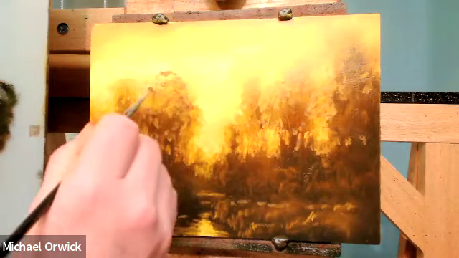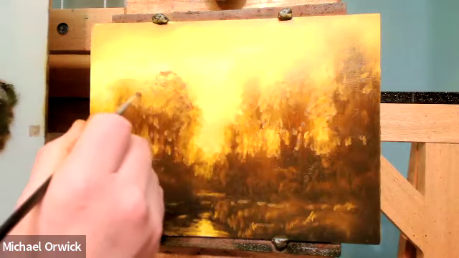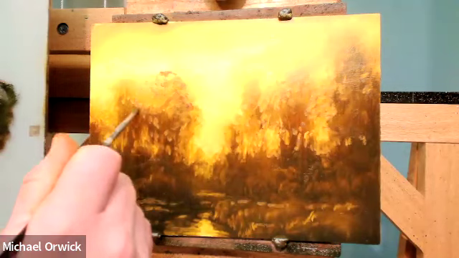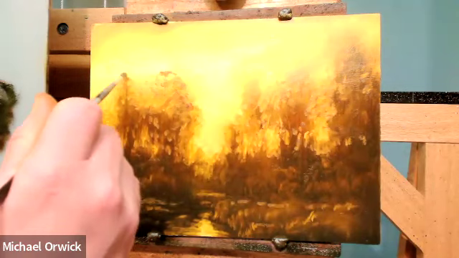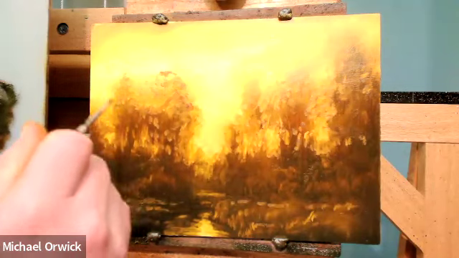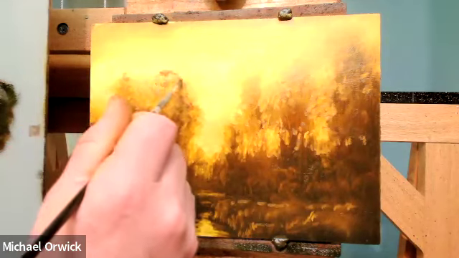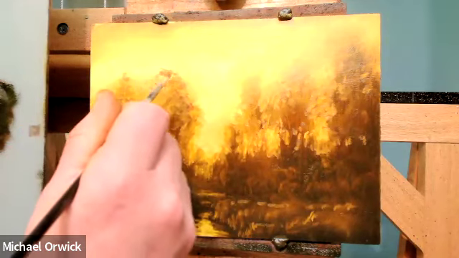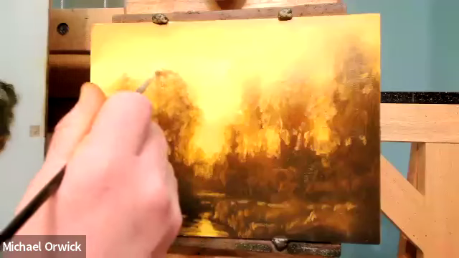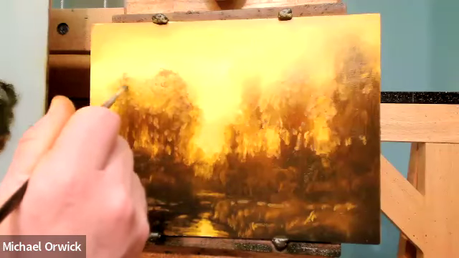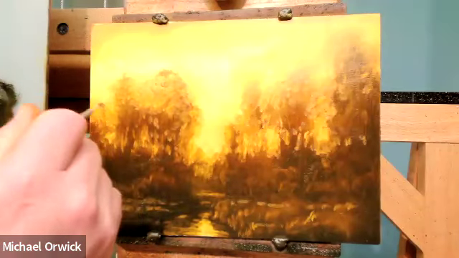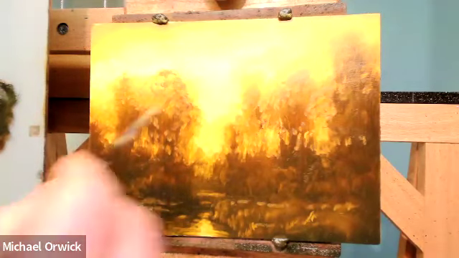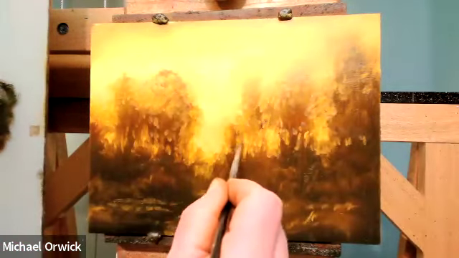So then if there's a blue sky behind that tree, do you just go into every sky hole? Yeah. I mean, in theory, yeah, I probably wouldn't be going into this much detail, but I would just be looking for my big shapes.